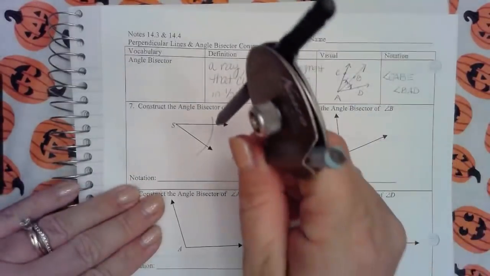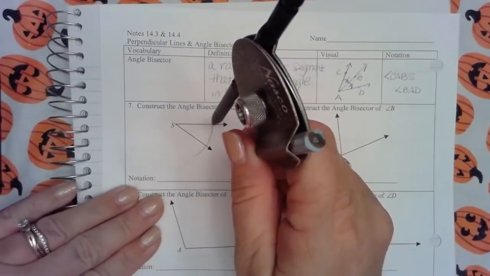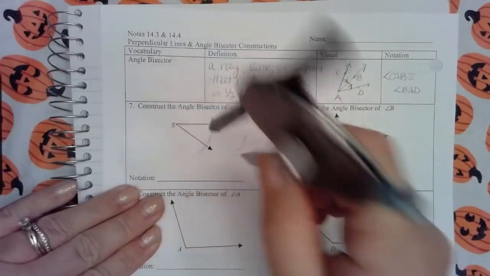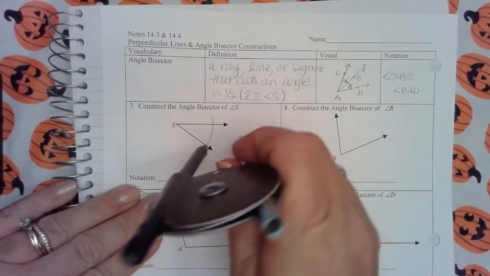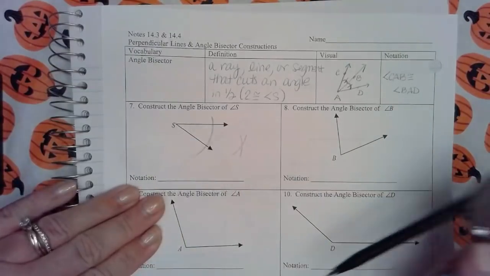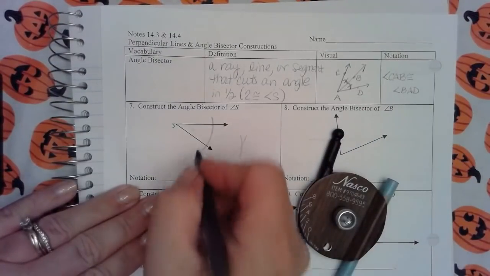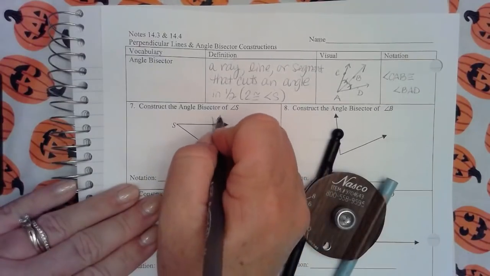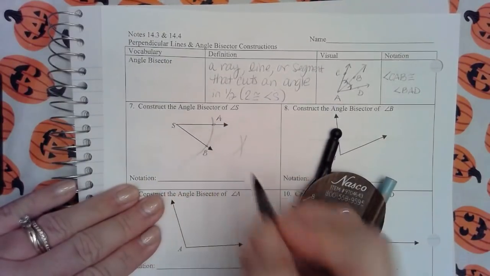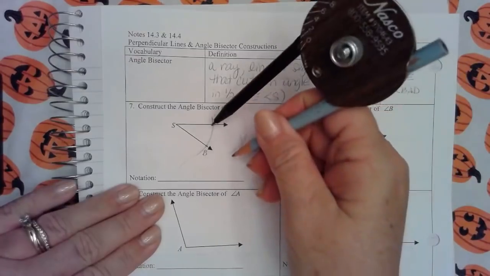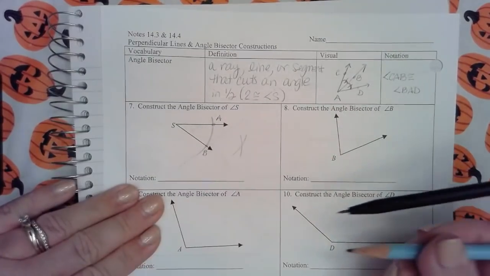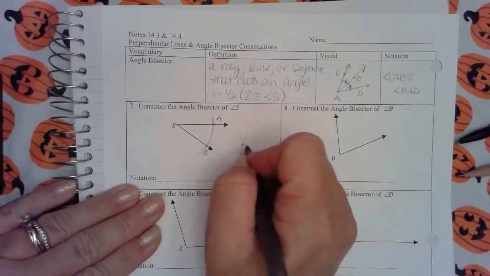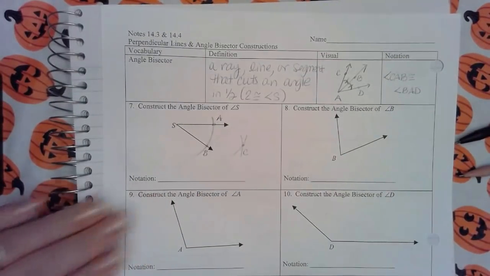Once I hit both sides of that angle, I'm going to go from that intersection there, and then I'm going to go from this intersection here, and I should have an X. So I went from both of these 2 points, and I'll call those A and B. So I went from A, did an arc, from B, did an arc. You have to do the exact same arc from both. Then where the 2 arcs meet, I'll call that C.